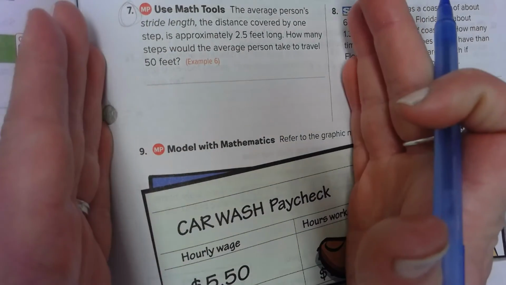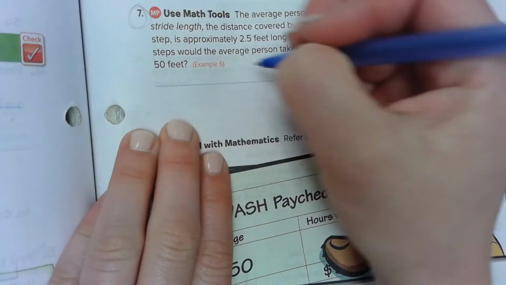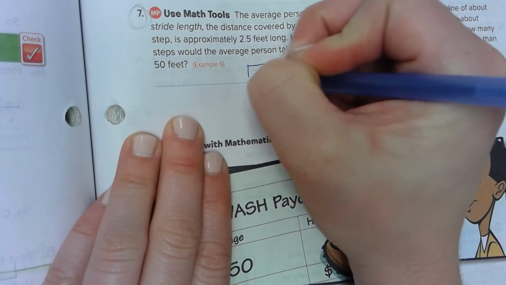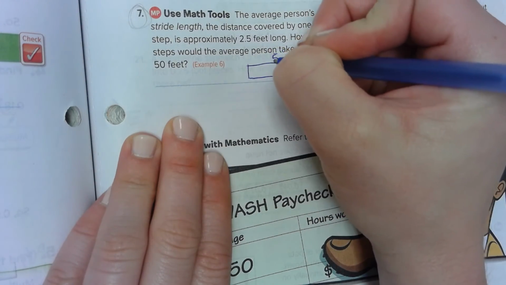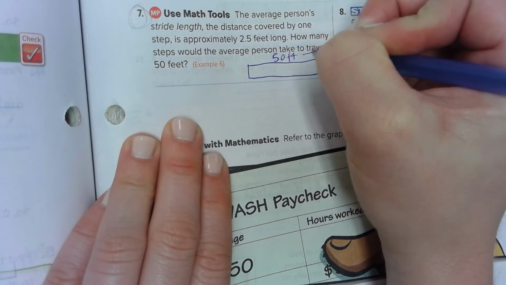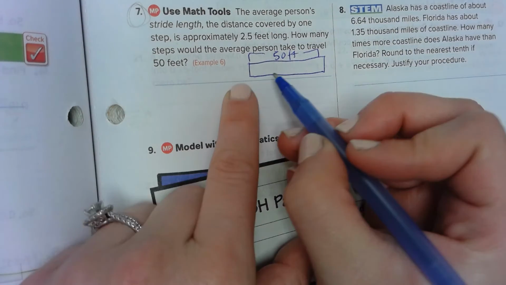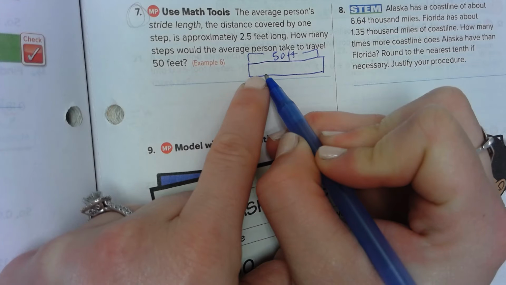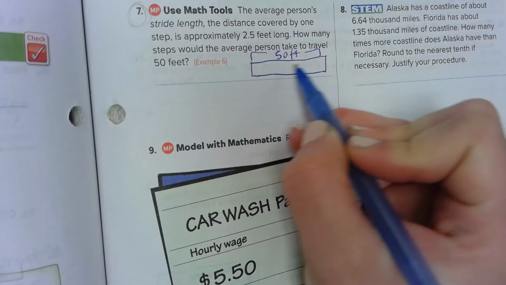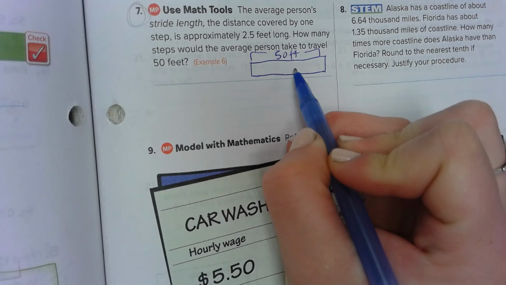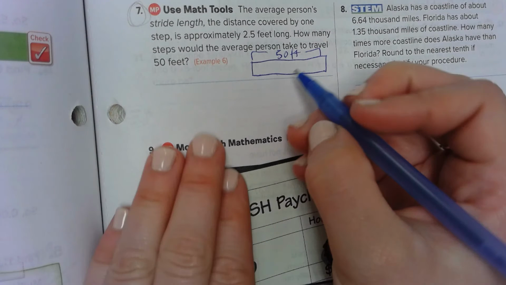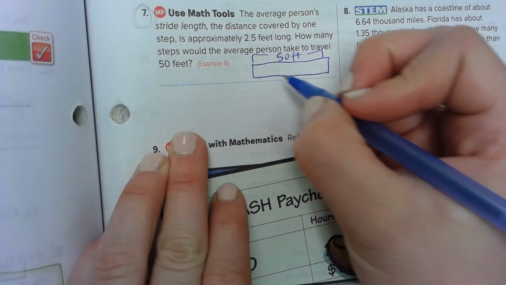And if the person's stride length is only 2.5 feet, how many little chunks am I going to have inside this tape diagram? That's what we're trying to figure out. So now I need to figure out how many times 2.5 can go into 50. Okay, but I have a decimal on the outside, so I need to move my decimal point over once and over one more time here.